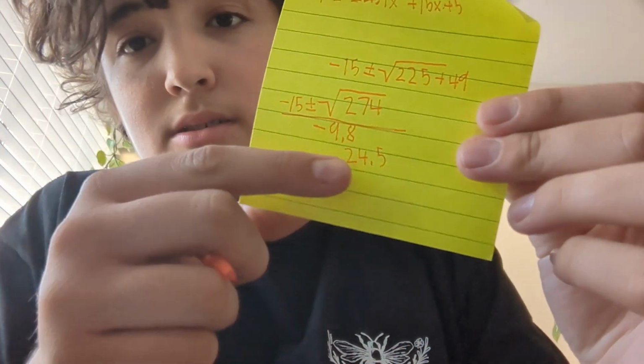That gives us negative 15 plus or minus the square root of 274, all over negative 9.8, right? That's our problem.